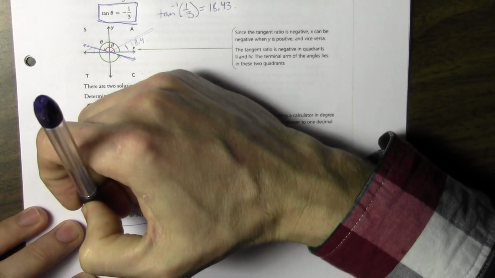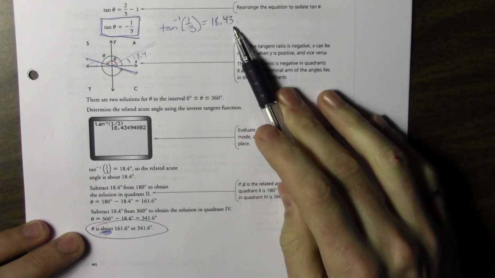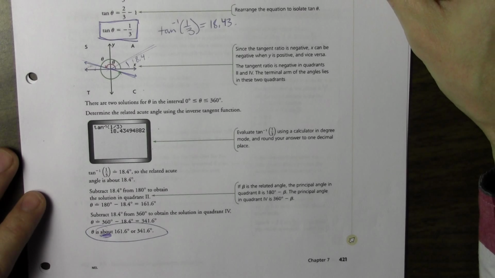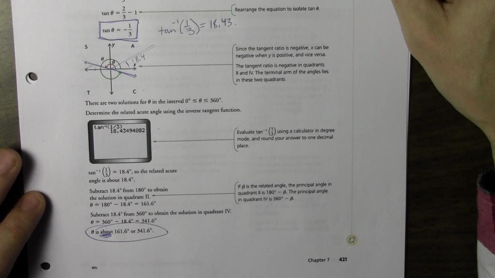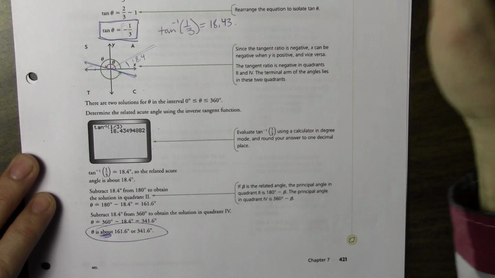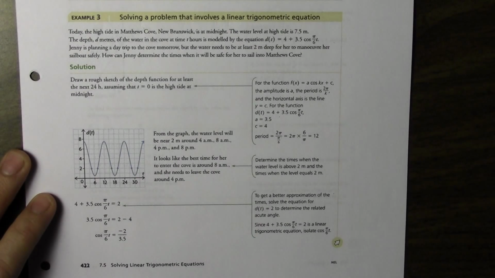Okay, and we say about because we rounded. We rounded that 18.43 to 18.4. Any questions with that one? So it's pretty simple stuff, right? The only tricky part is to just realize what quadrant the different trigonometric functions are positive and negative.